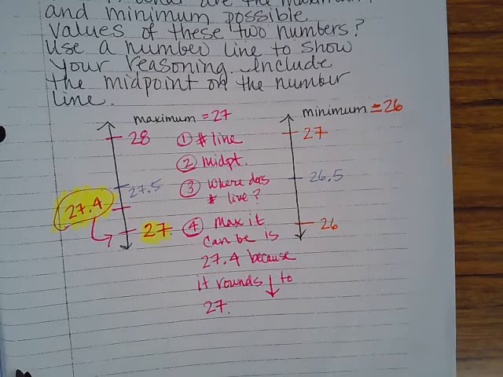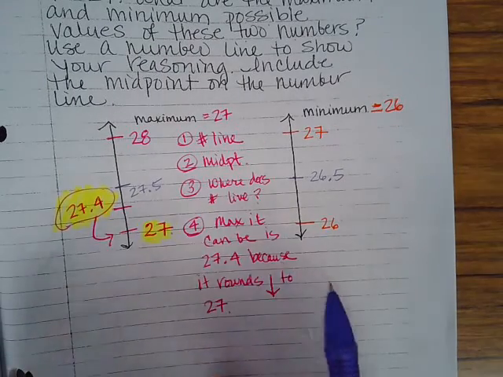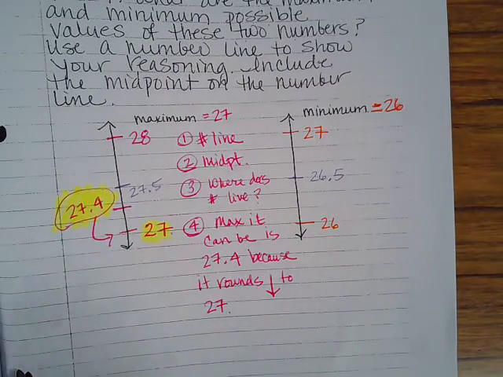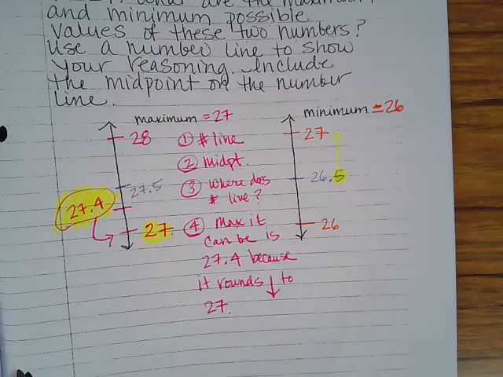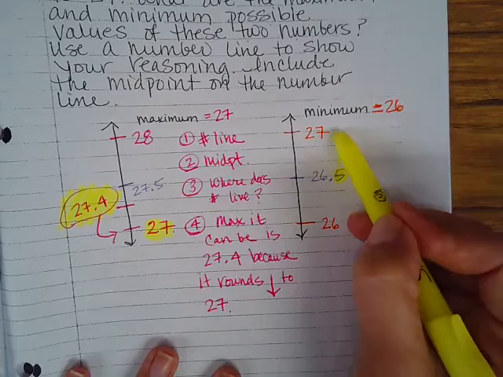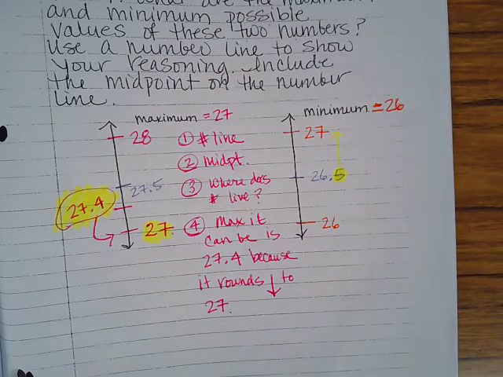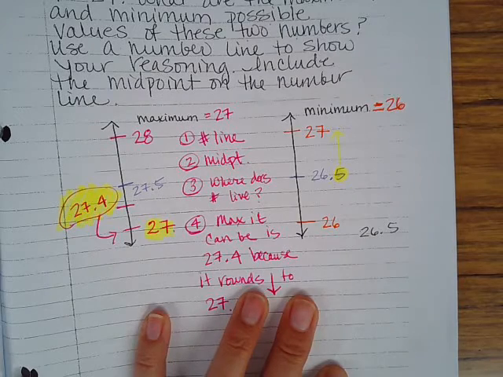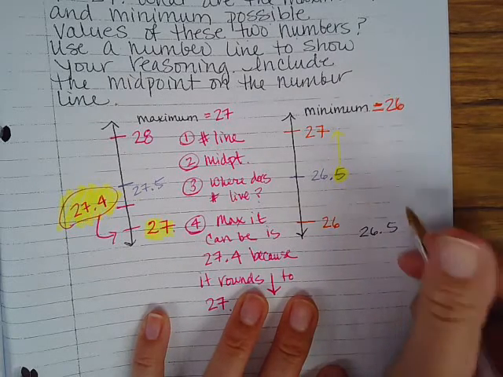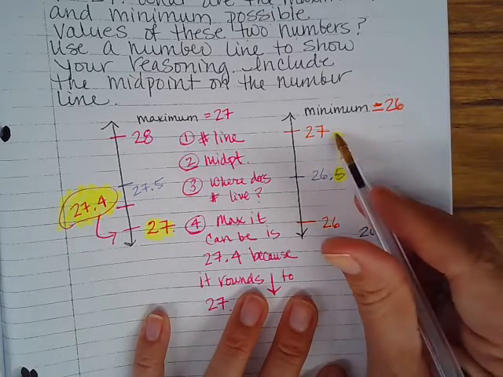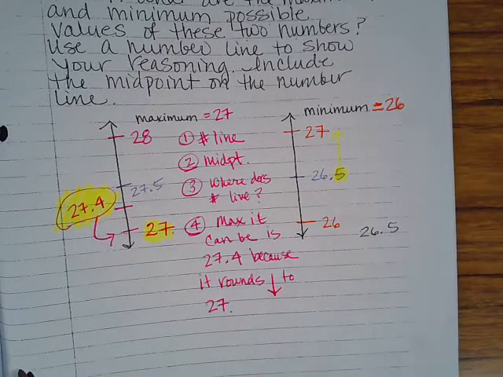because this one we did the maximum. Now we're on the minimum. The minimum it can be in order to be at 27 is going to be what? Remember, anything from 5 or above is going to round up. So absolutely 26.6 is definitely going to push us to 27. For sure. 26.5. Okay. Because if you round up, it's still going to be 27.